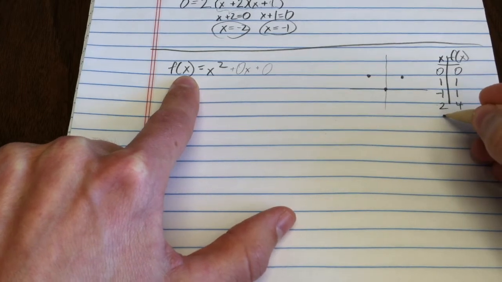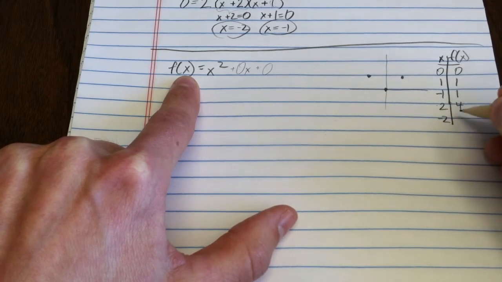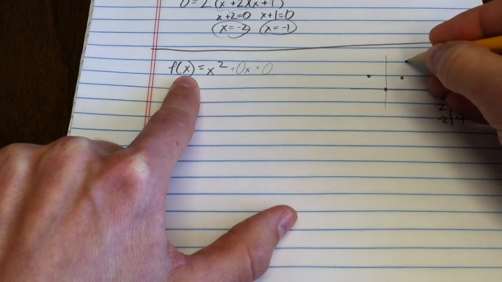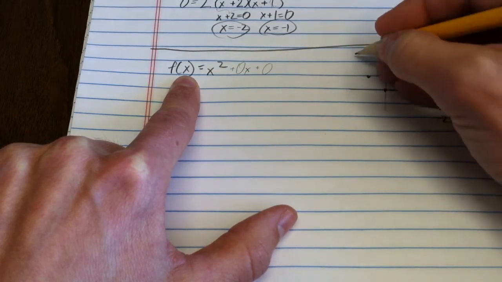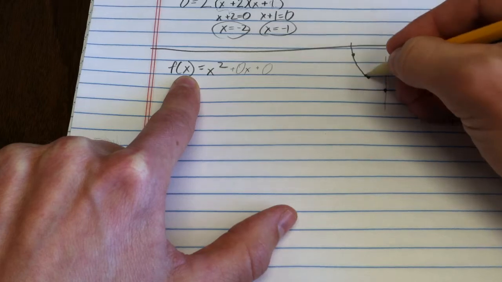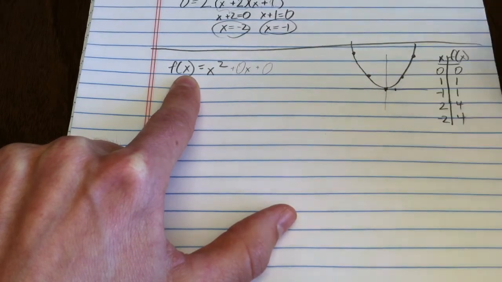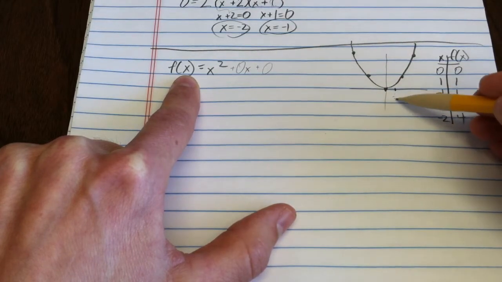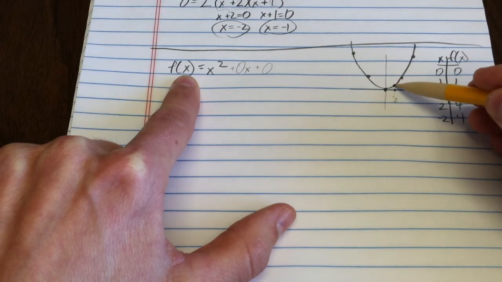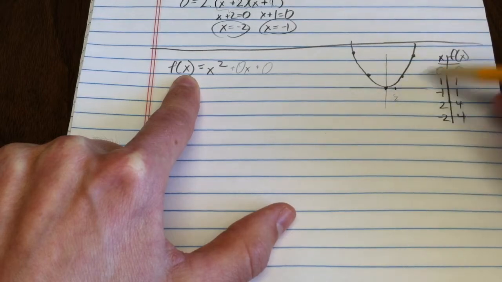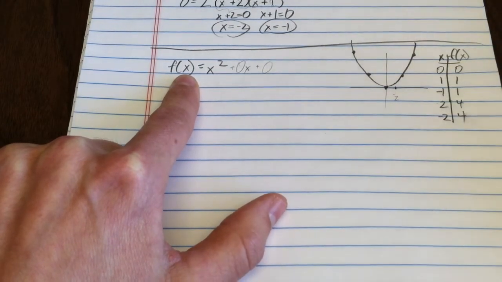If my input was -2, my output would be 4. It's a very optimistic function, always these positive values. And you can see that I'm allowed to plug in, say, 1/2 too. If I plugged in 1/2, I'd get 1/4 as my height or my output, and so on. And you'd see that I'd get this smiley face.